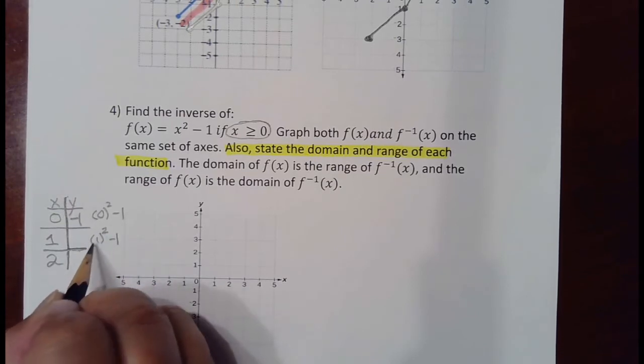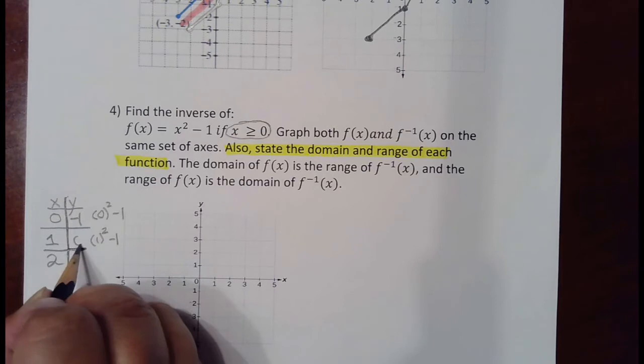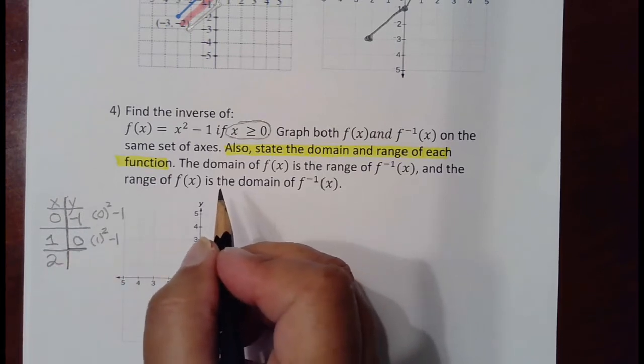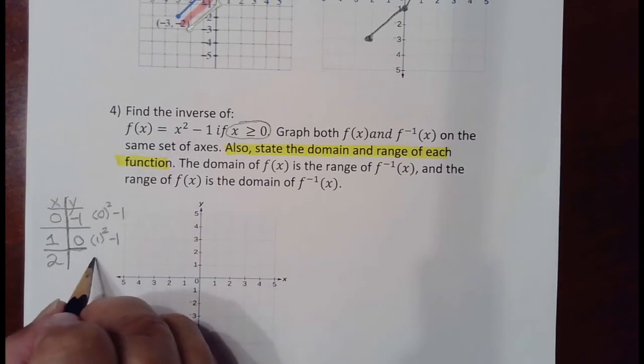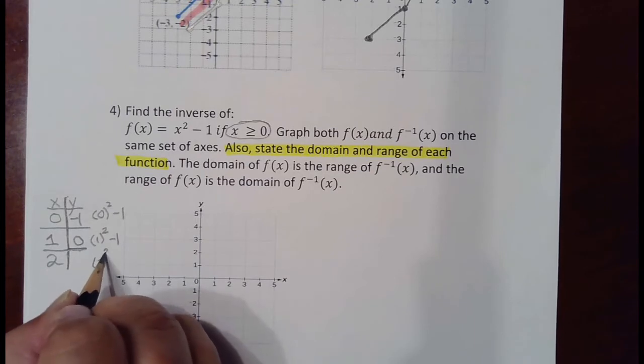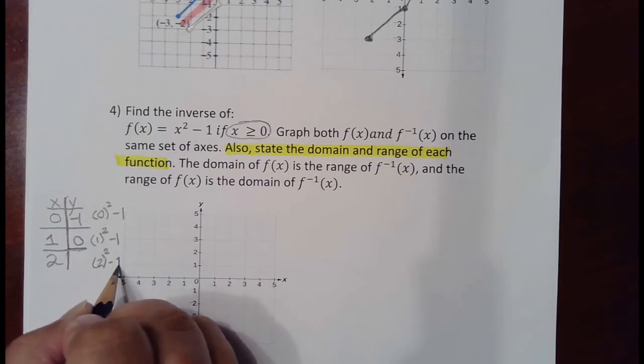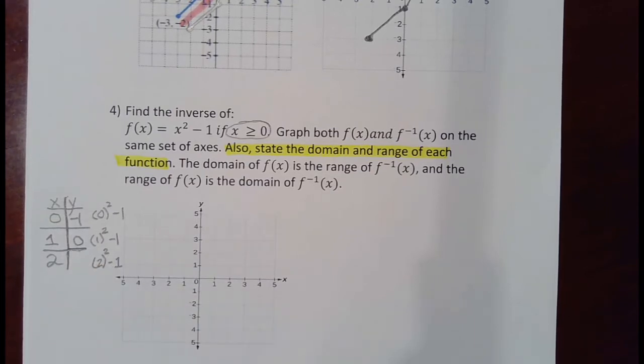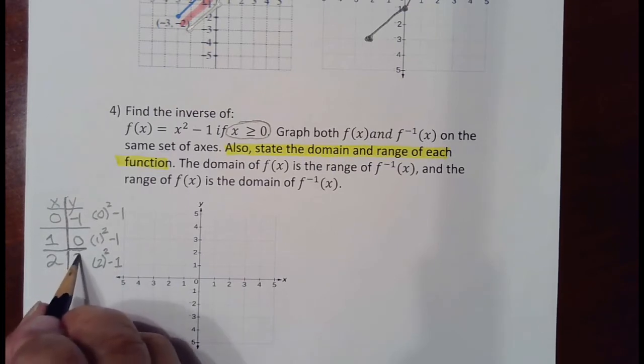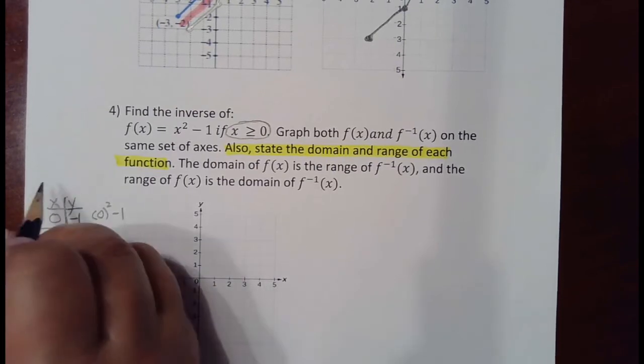Okay, so this would be points on the original graph, just like the problem that I did up above, only I'm doing more of it myself. Instead of them just handing me the first graph, I created the first graph by making a table, and you did plenty of that in chapter 1 and even in chapter 2.